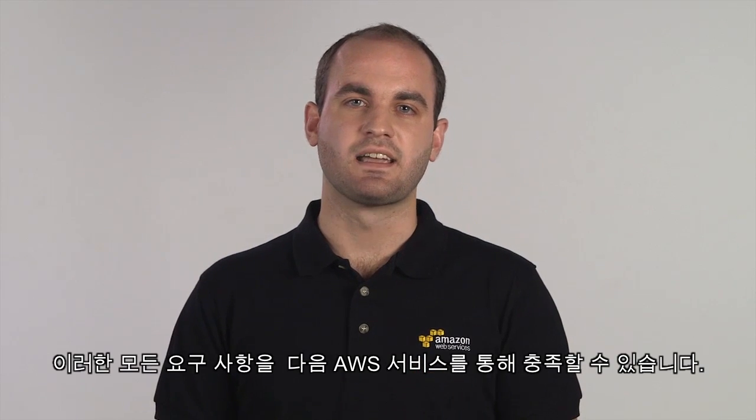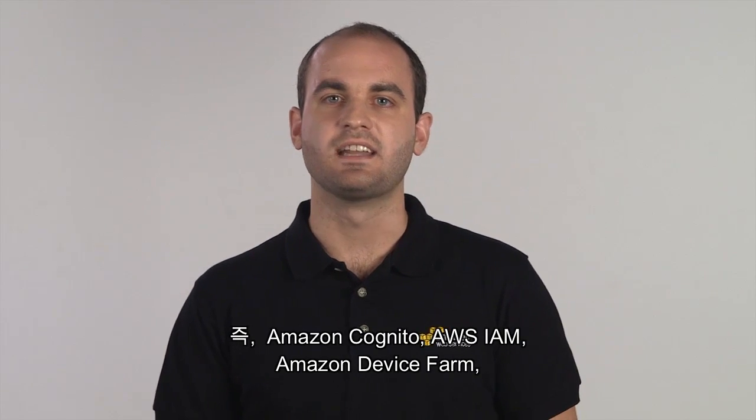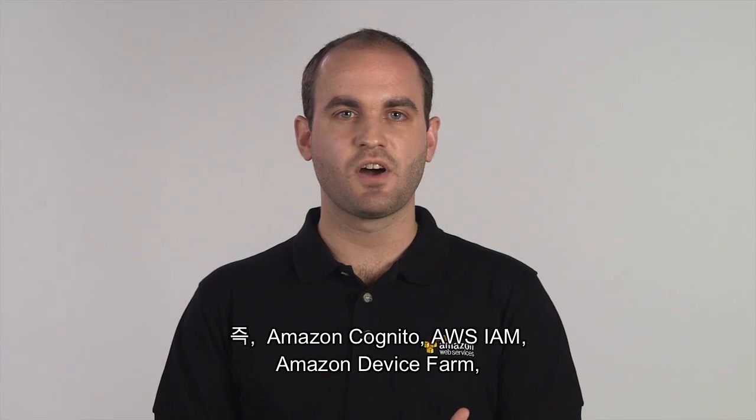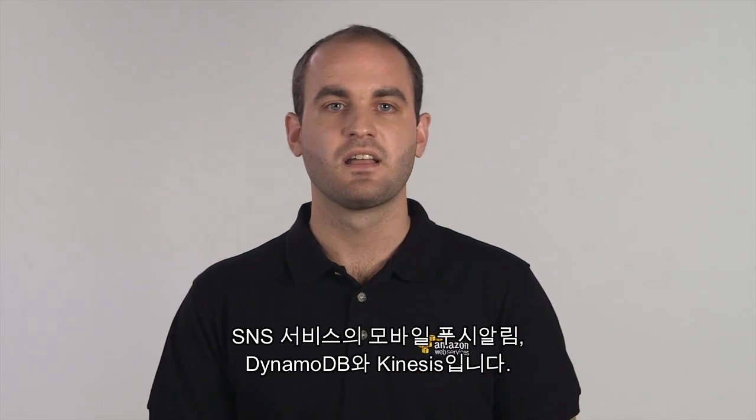This will then translate into the following AWS services: Amazon Cognito, AWS IAM, Amazon Device Farm, Mobile Analytics, Lambda, S3 and CloudFront, mobile push notifications of SNS, DynamoDB, and Kinesis.